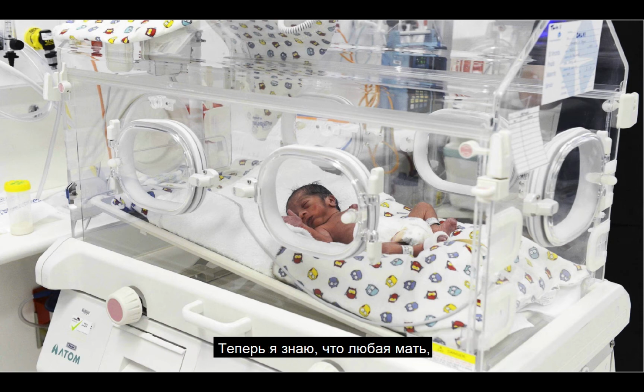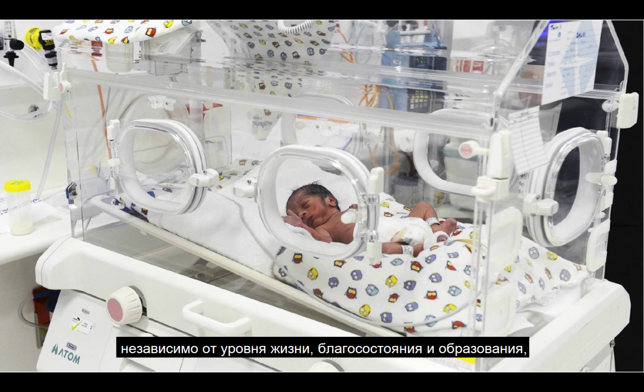I now know that a mother, no matter how poor, no matter how impoverished, no matter how uneducated, will go to any length to save her baby. If there are this many babies still dying, there's something deeply wrong with the solutions and the systems that exist today, including a lack of technologies that empower these mothers to save their children.